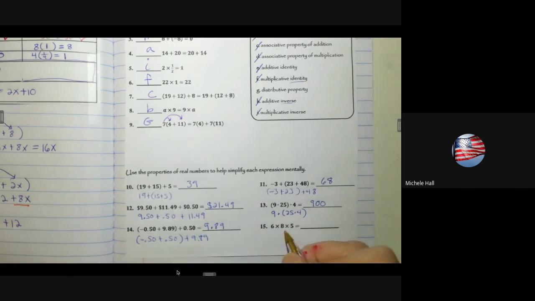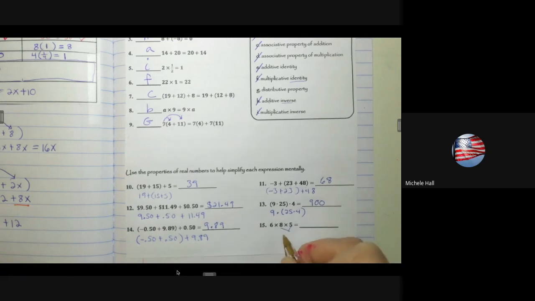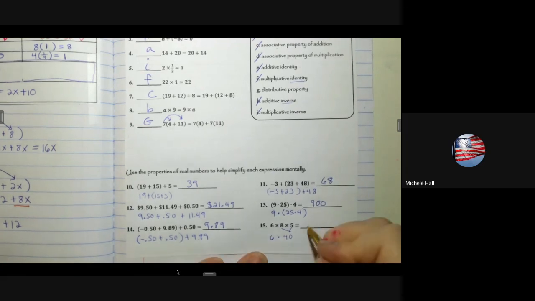I would like to put 8 and 5 together first. That would be 40 times 6. 6 times 4 is 24, so 6 times 40 would be 240.